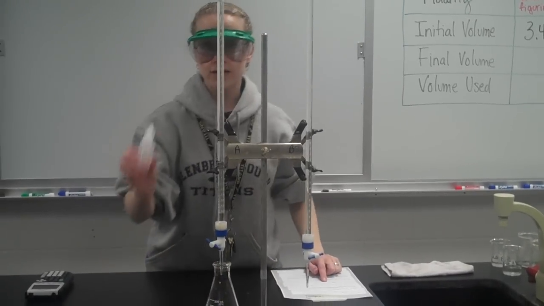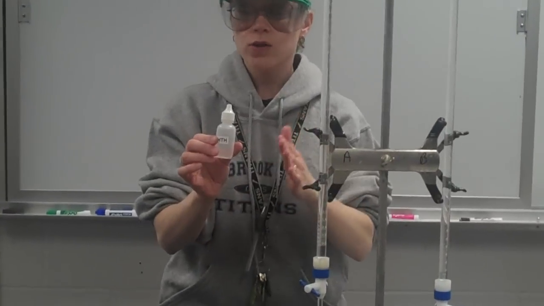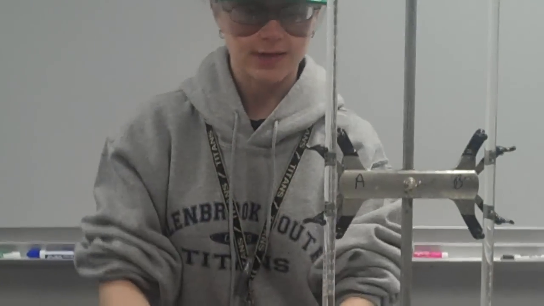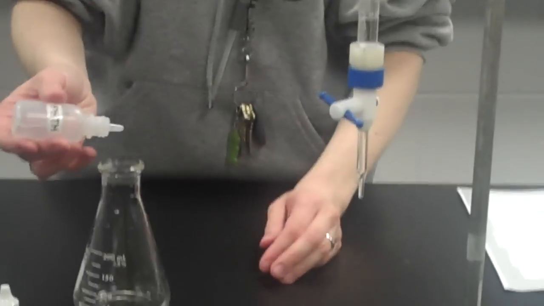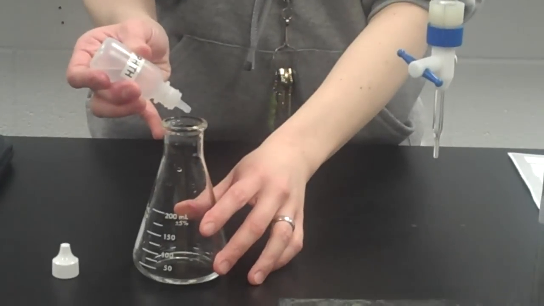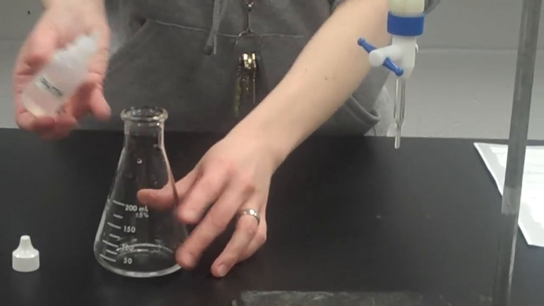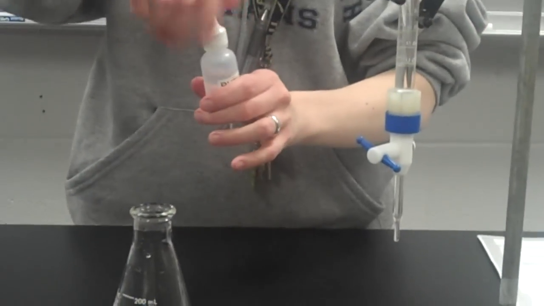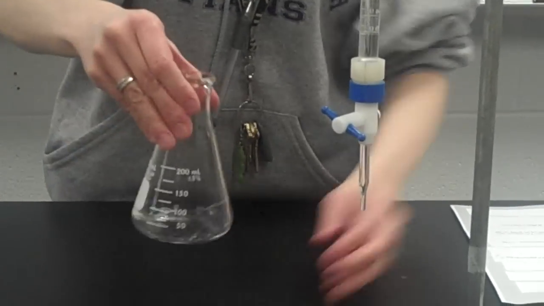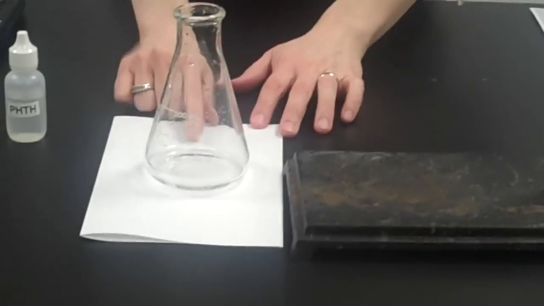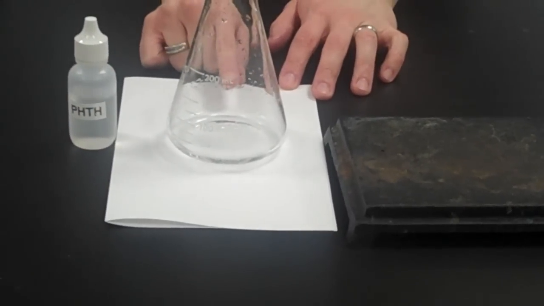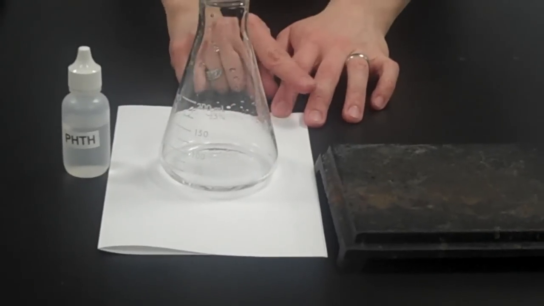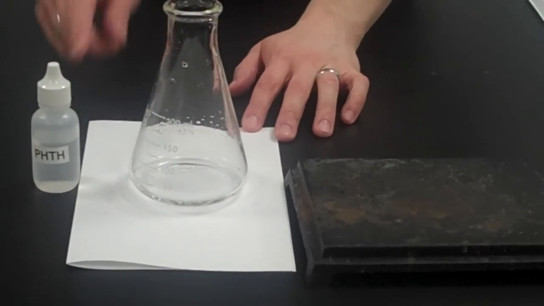Okay, this is our indicator, phenolphthalein. I only want about 3 drops of it in the flask, so I'll slide this up, pull my flask out. One, 2, 3. 3 drops is plenty. Now notice, if I place my flask on a piece of white paper, it's still clear. That's because phenolphthalein doesn't do anything in an acid solution. It's going to turn pink when the solution turns slightly basic.